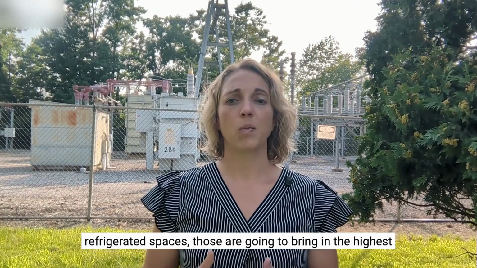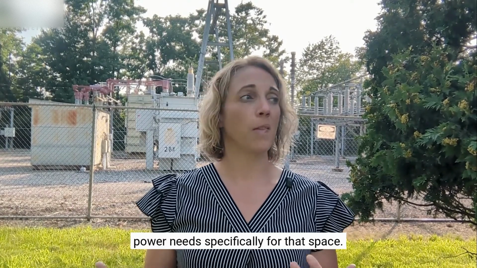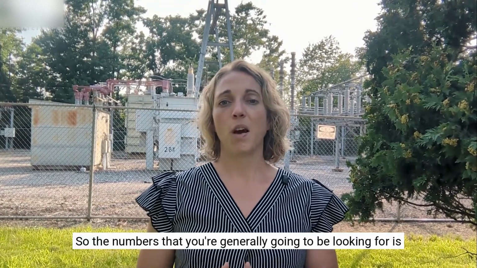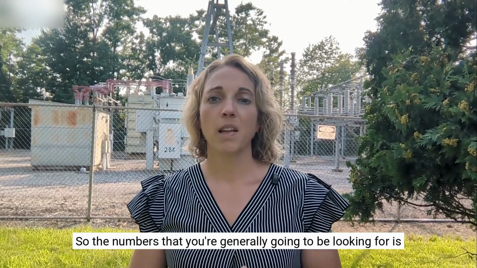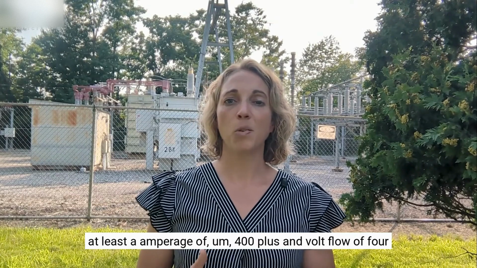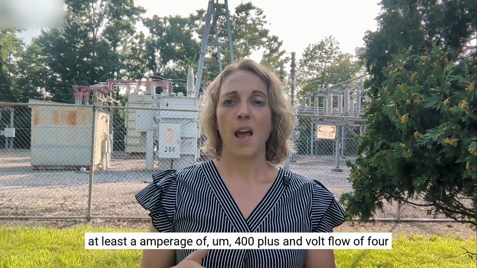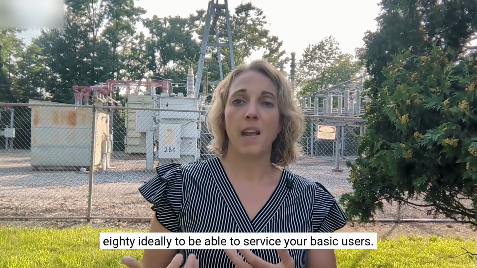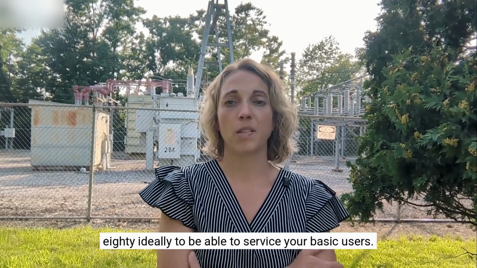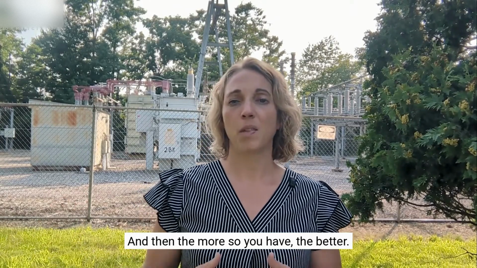Those are going to bring in the highest power needs specifically for that space. So the numbers that you're generally going to be looking for is at least an amperage of 400 plus and volt flow of 480 ideally, to be able to service your basic users. And then the more so you have, the better.